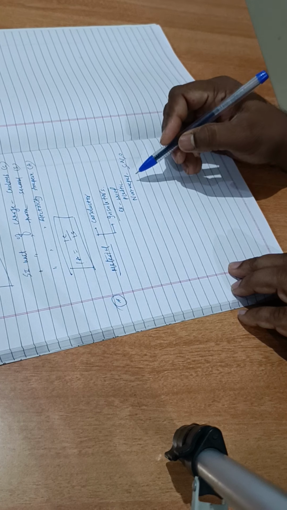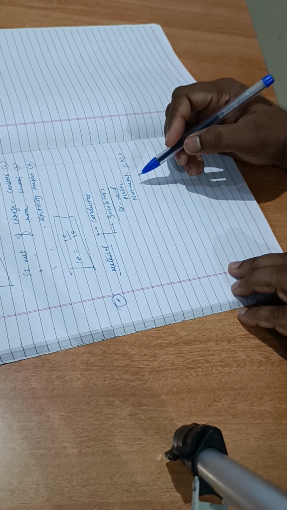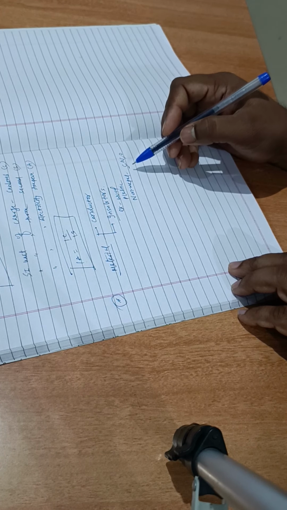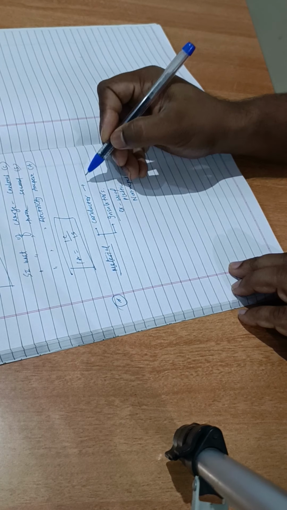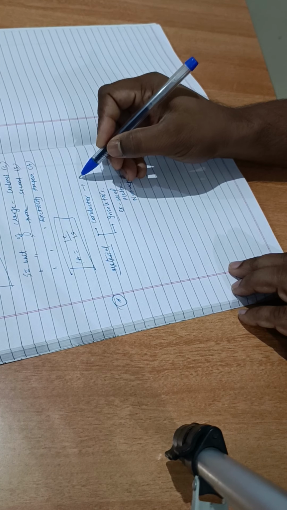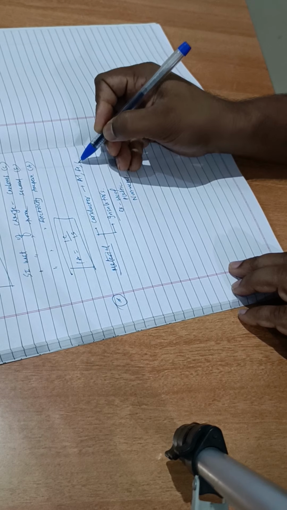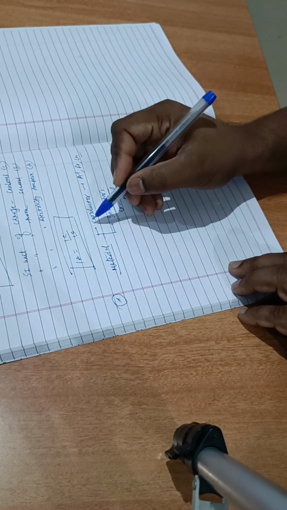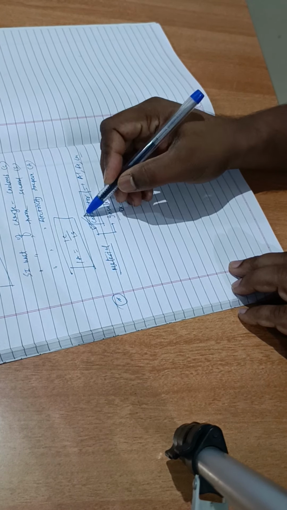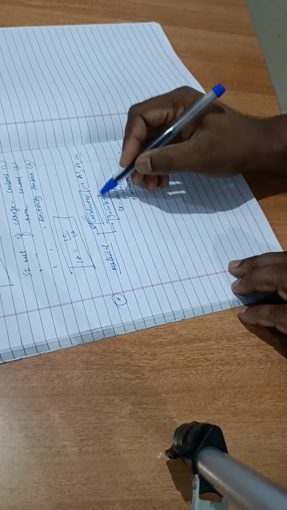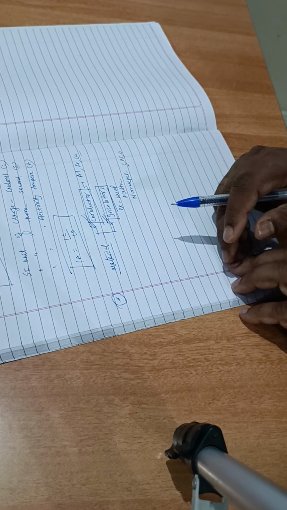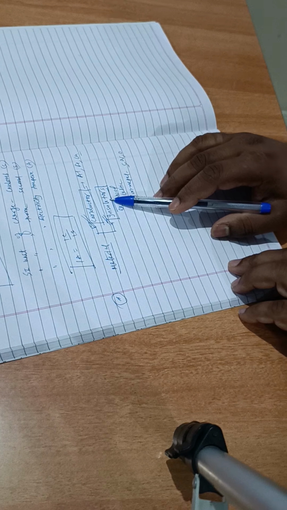Graphite, which is also a form of carbon, is a good conductor of electricity. Examples of conductors are generally all metals: aluminium, iron, copper. The reason they conduct is that they have free electrons, whereas insulators do not have free electrons. That's why they do not conduct electricity.